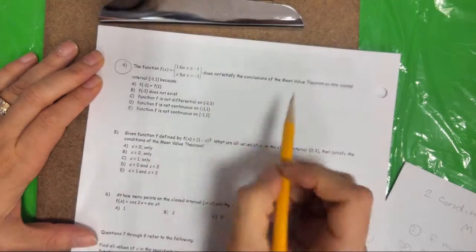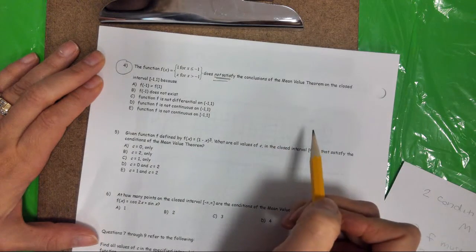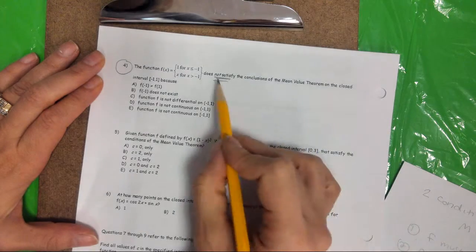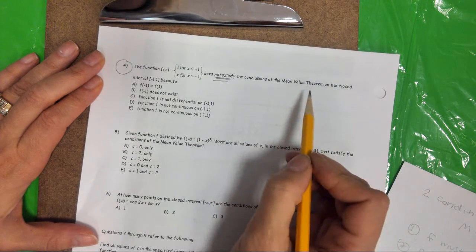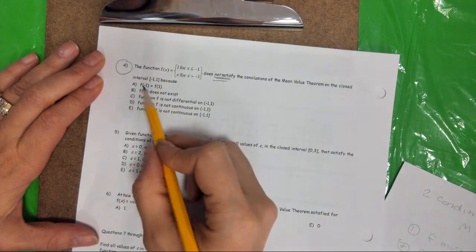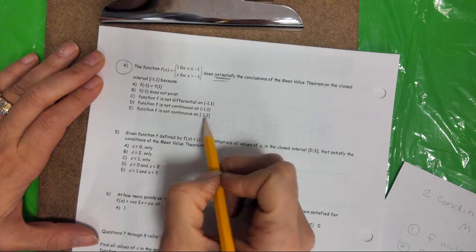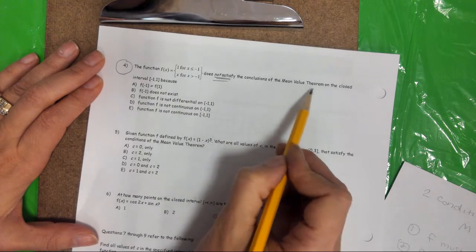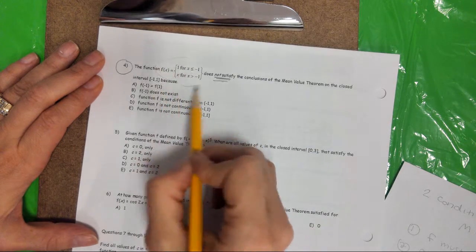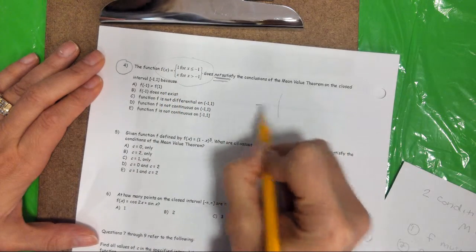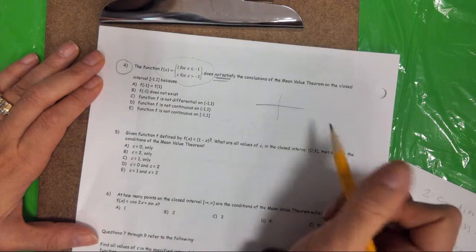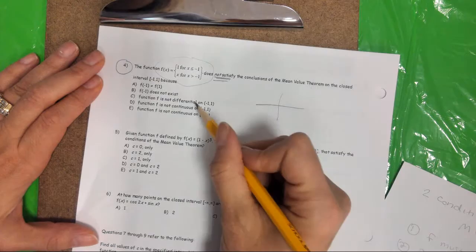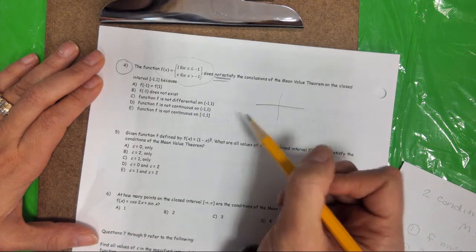This guy does not satisfy the mean value theorem, but why? So you're looking at 5 different reasons why. Only one of these reasons is true. What I would do with this is sketch a graph of this and then see: is it not differentiable or is it not continuous?